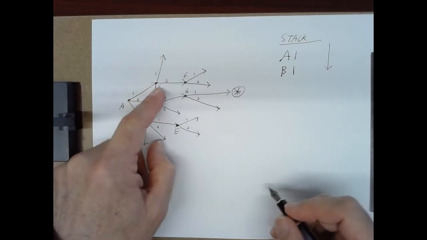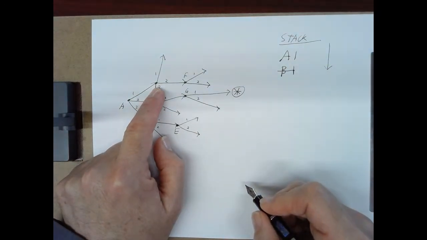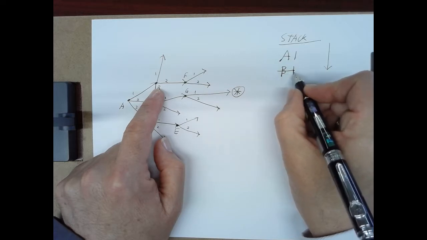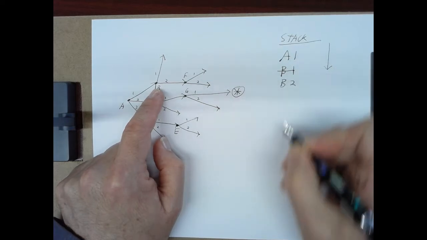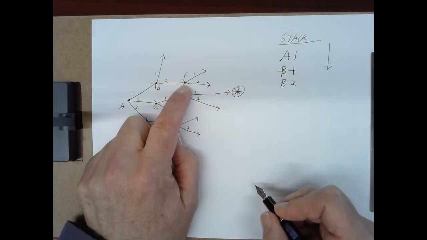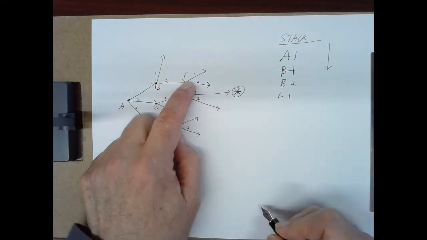Okay, at this point, pop the last thing that was on your stack, and it was city B, and we went down path 1. Let's increment that 1. Let's go down B2. So let's push B2 onto the stack and follow road 2. And we come to a new junction F. So let's take path 1. So we'll push F1 onto our stack, and that takes us to a dead end.